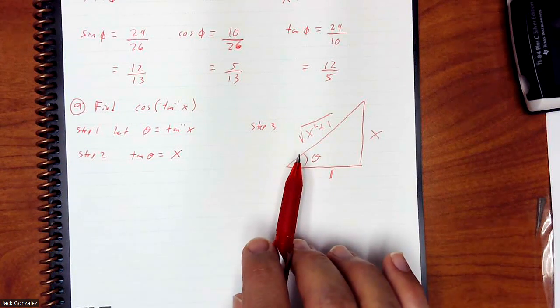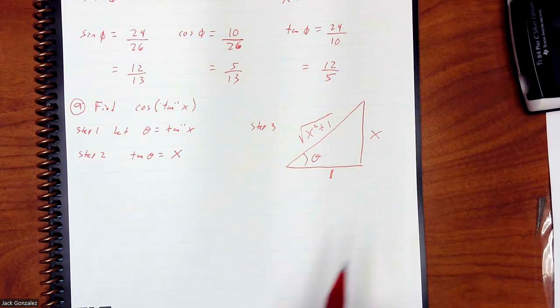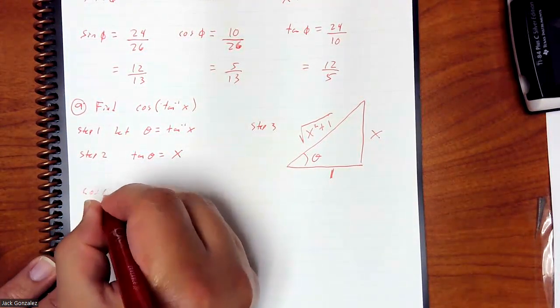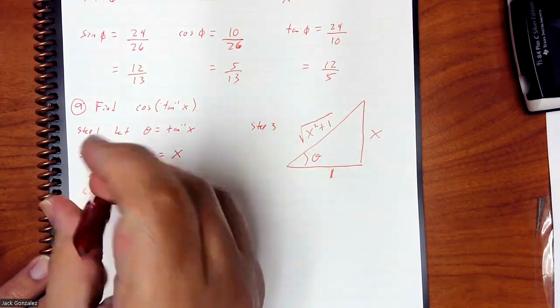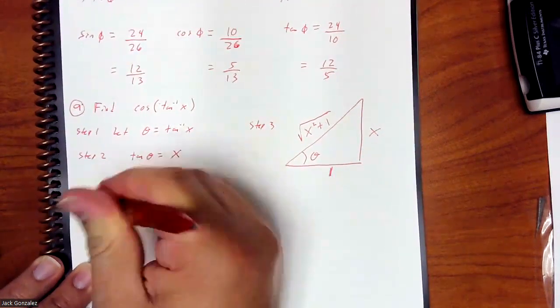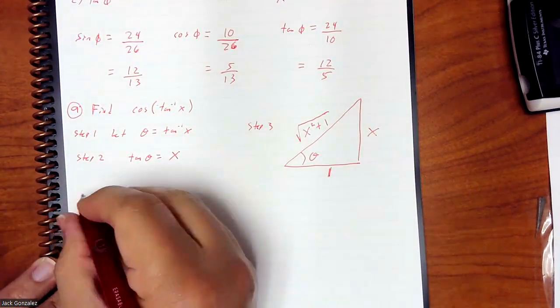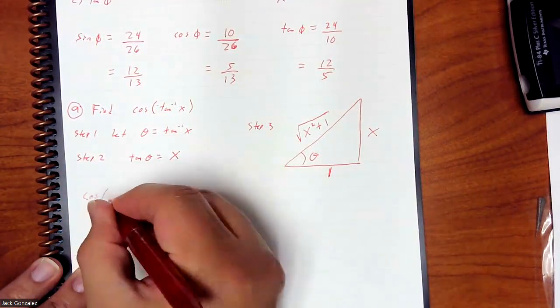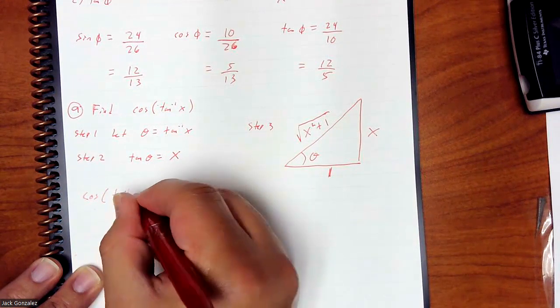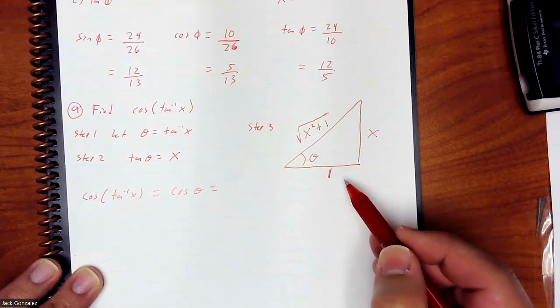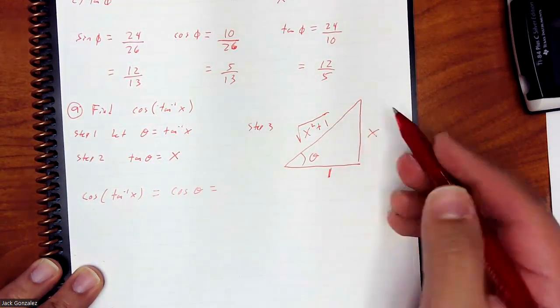Is that clear? Okay. So now answer the question: what is the cosine of theta? Well, that is cosine of tangent inverse, which is cosine of theta, which is adjacent over hypotenuse.